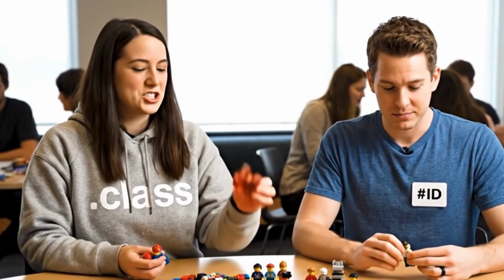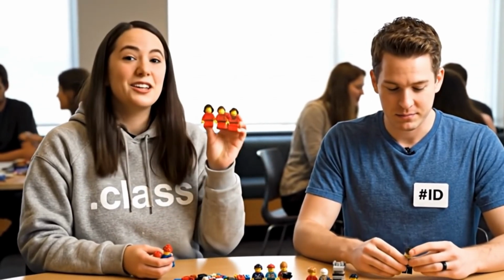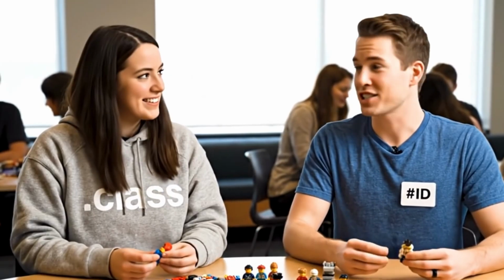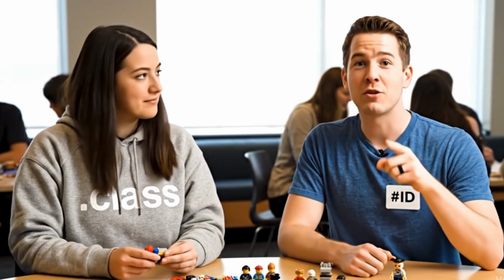So if you want to change how all your buttons look, use a class. If you want to change just your main header, use an ID. Classes are reusable. An ID is unique, just like you. That's our explainer on class versus ID. And remember, style responsibly.